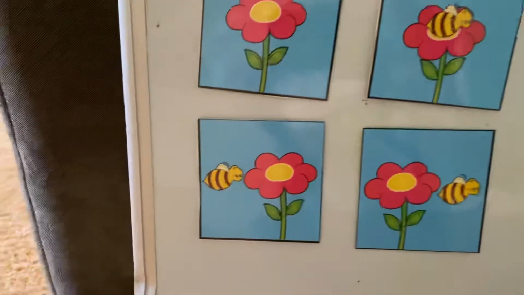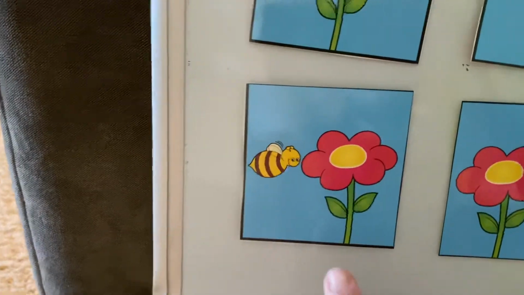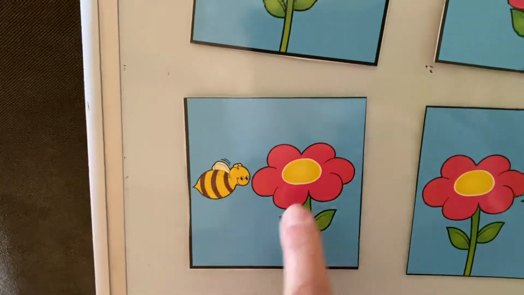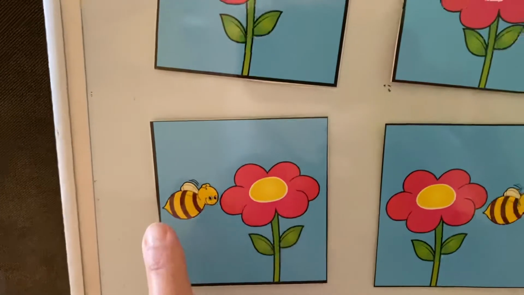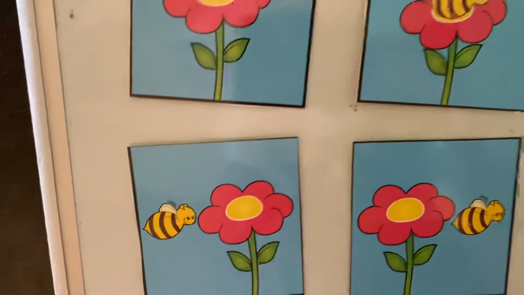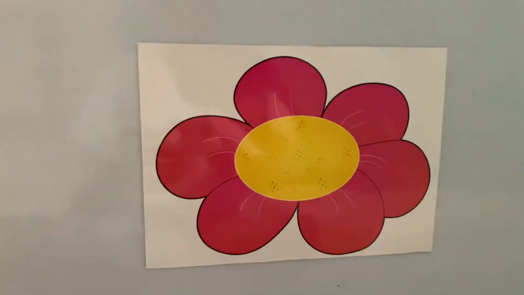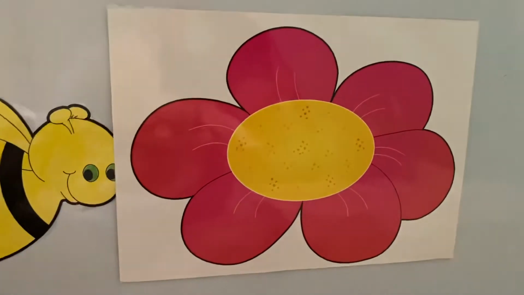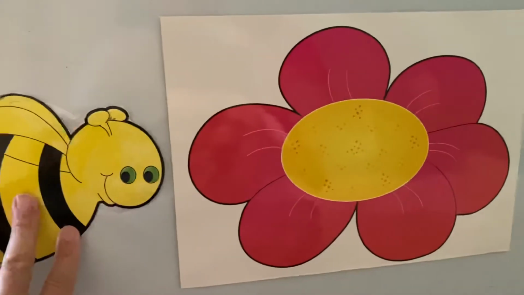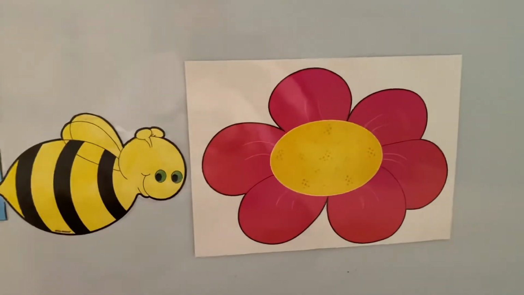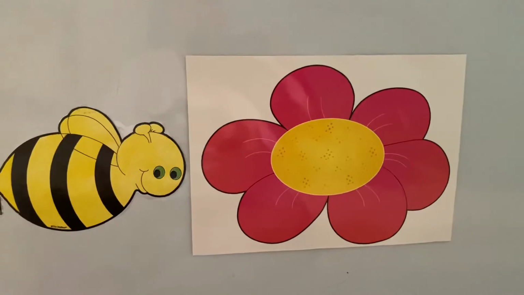Let's go to our next one. This one is telling us to put the bee beside the flower or to the left of the flower. So let's take our bee and we're going to put the bee to the left of the flower or beside the flower.